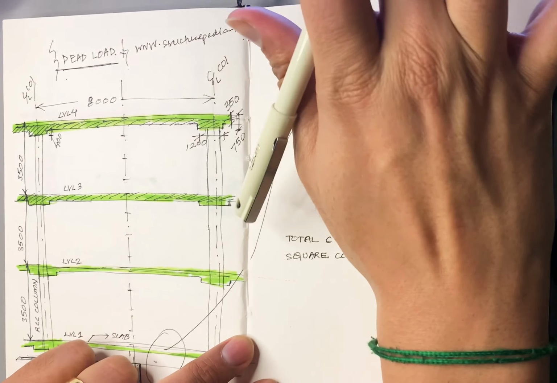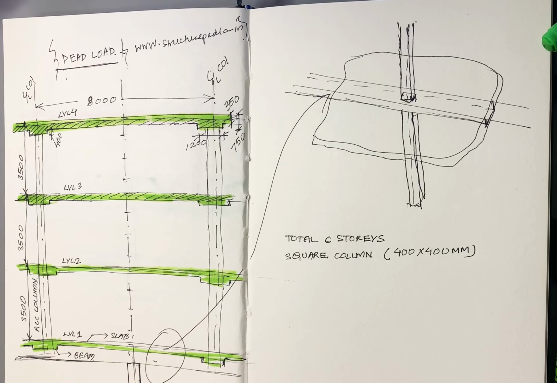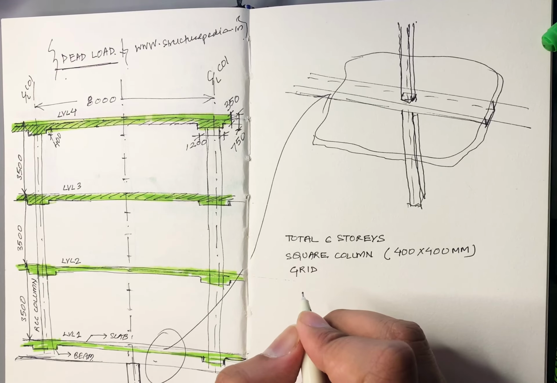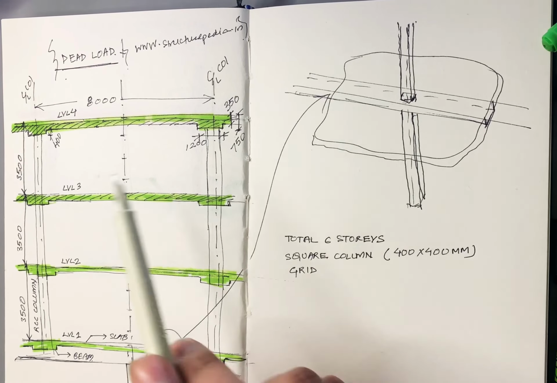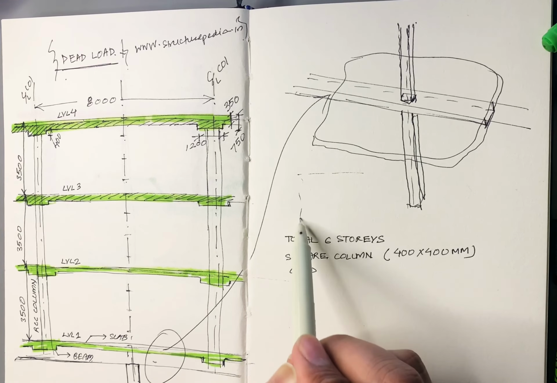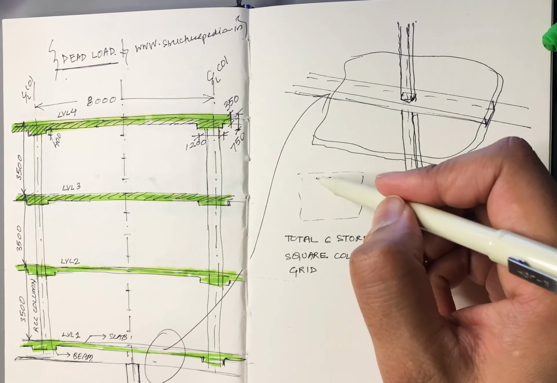There is a grid, so the building grid sizes. Grid size is the column to column spacing, because we have multiple columns in the building. If you look in the plan view, there would be some spacing.